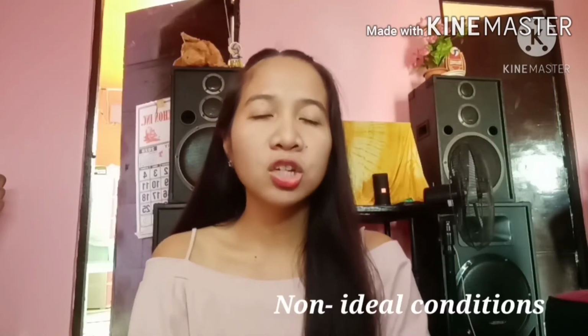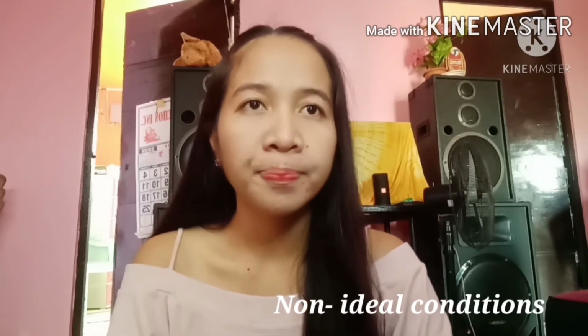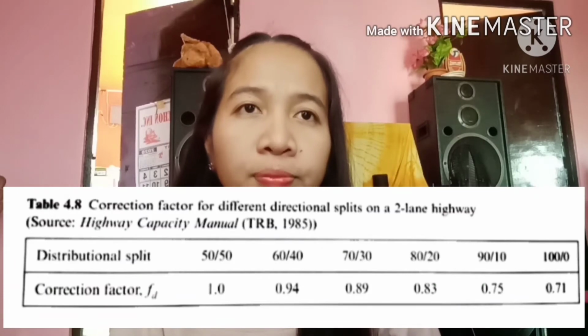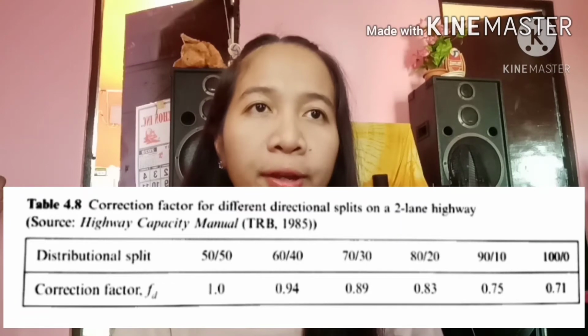For conditions naman na non-ideal, the capacity of the highway reduces from 2,800 passenger cars per hour based on the following equation. Dito, we have the table for correction factor for different directional splits on a two-lane highway.